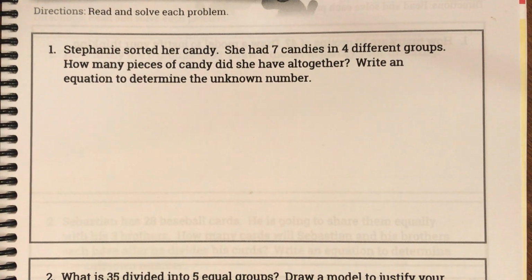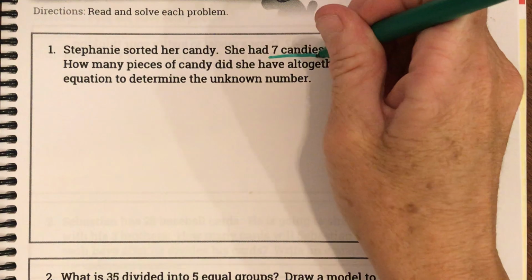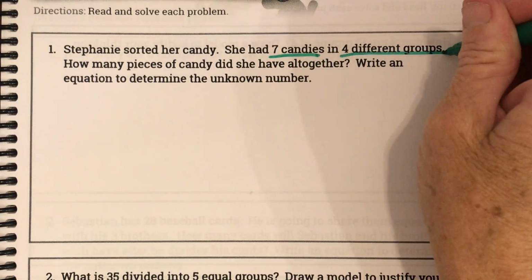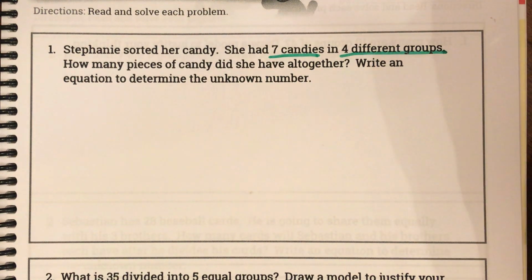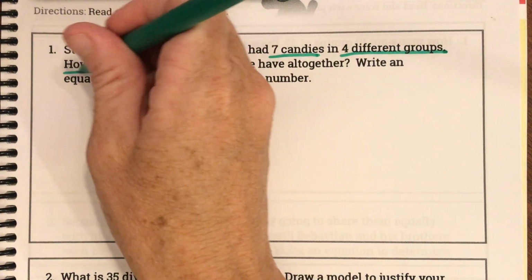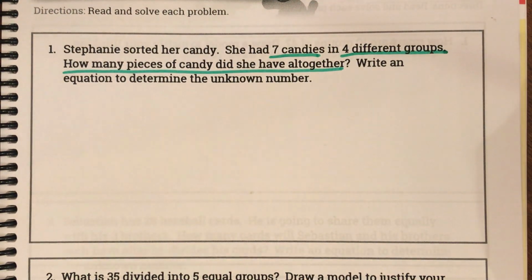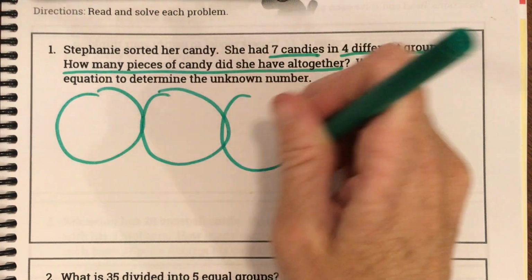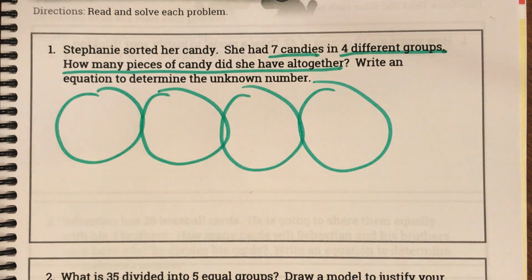Okay, so she had 7 candies, and then she has 4 different groups. That's what I see, 7 candies in 4 different groups. And they want to know how many pieces does she have all together. Well, so she has 4 groups. Let's draw our 4 groups. And she has 7 in each of them.